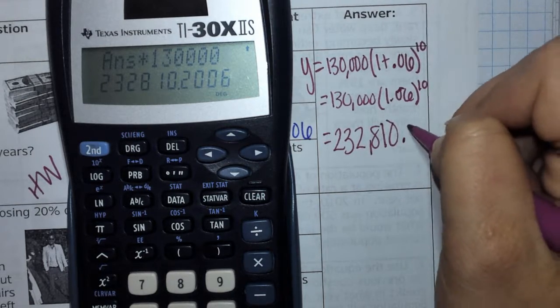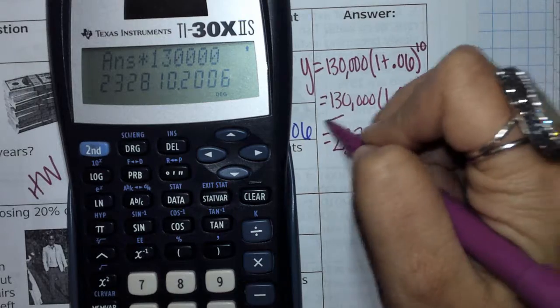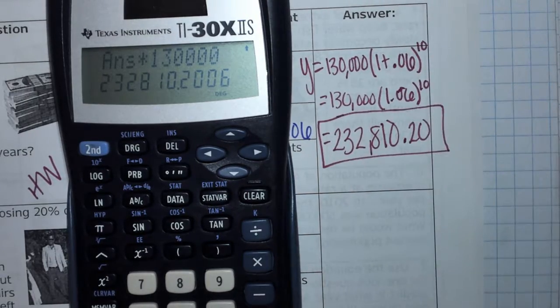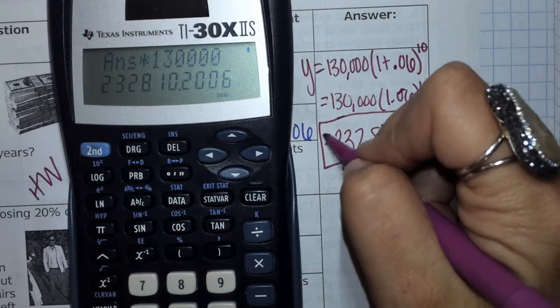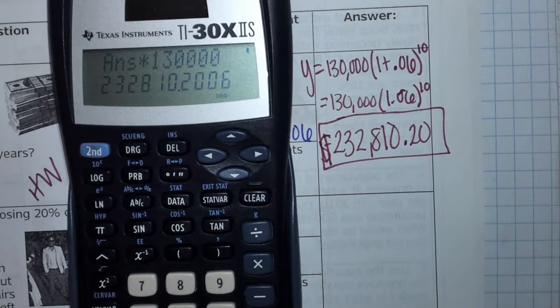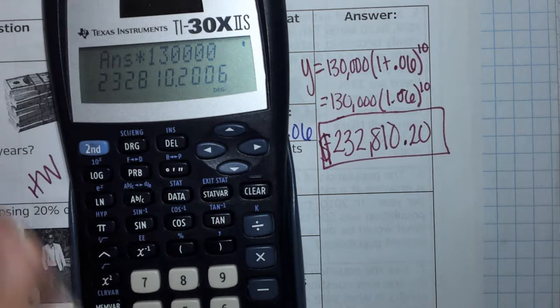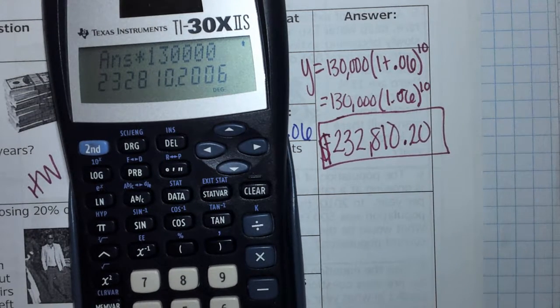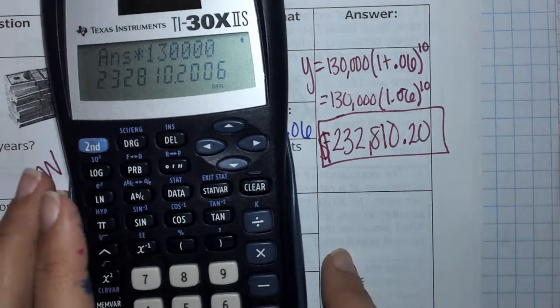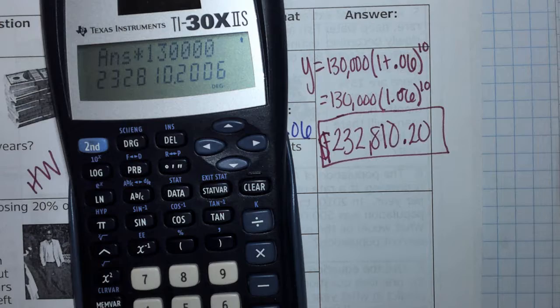0.20. Now, is that money or time? No. That's money. Why y'all screaming? Because it says, how much does it appreciate? That's our money. So read the problem. You have to put what it is.